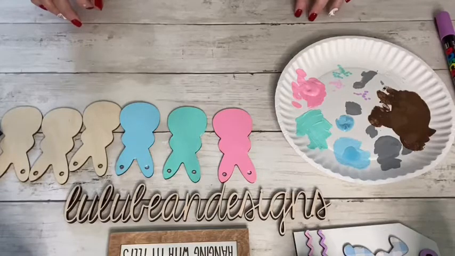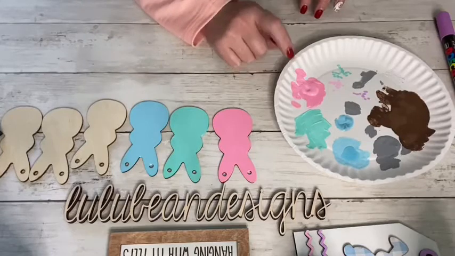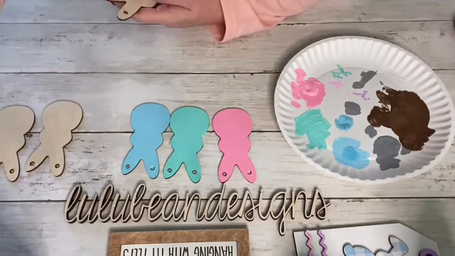I need a purple, a yellow, and then I'll do a second. I'll probably do a second pink because I still have some pink sitting here. So let me go ahead and do one more pink and then I'll grab purple and yellow.